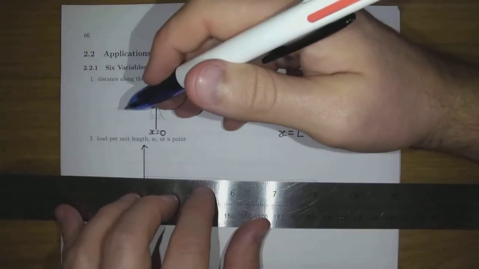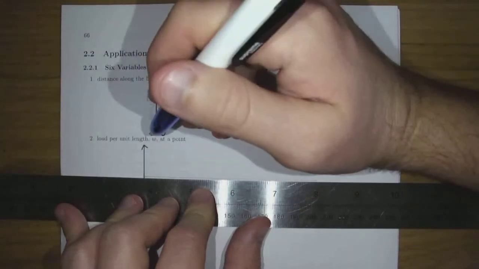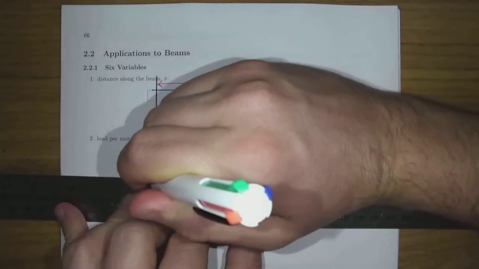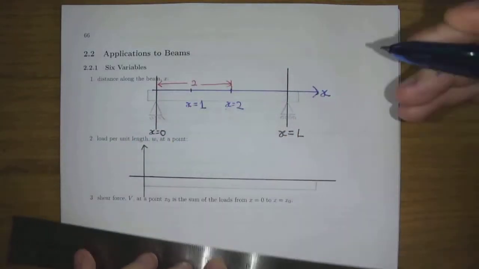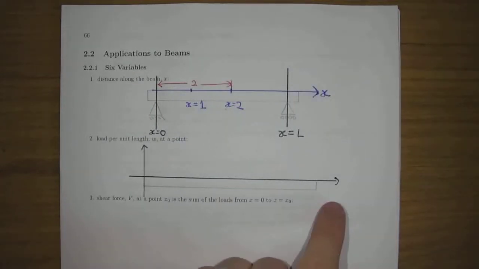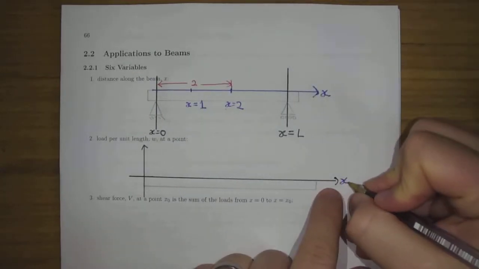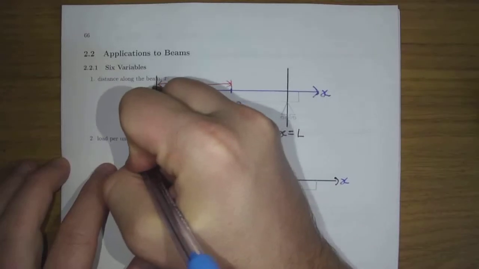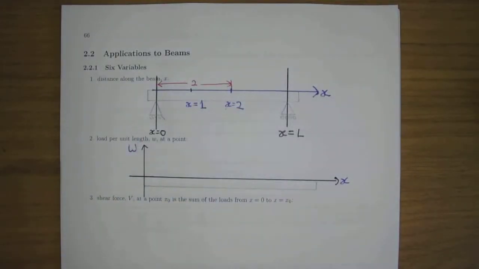And now what's the load per unit length? There is a subtlety about the load per unit length that we'll talk about. So now this might look like a weird definition. Okay, this will be the x-axis, and this will be the w-axis. So the load at a point will be w at x.